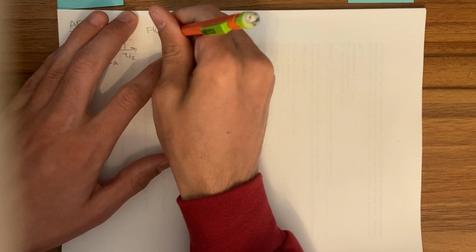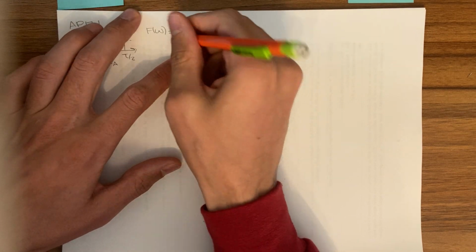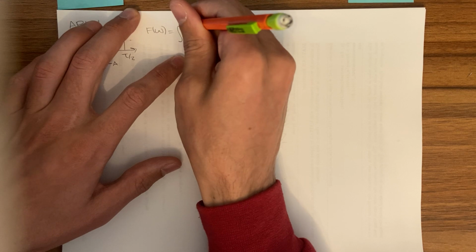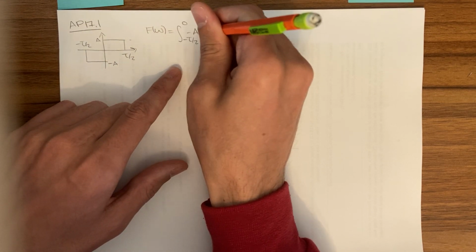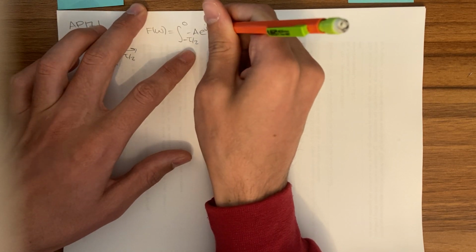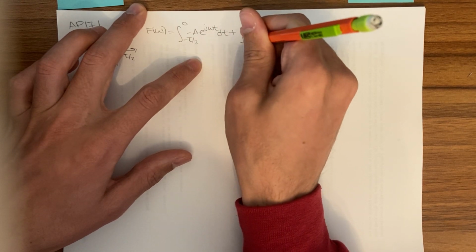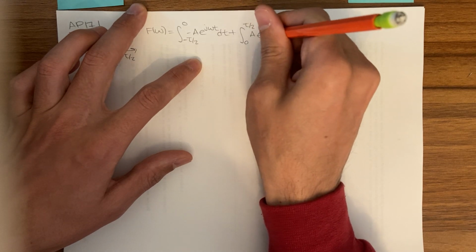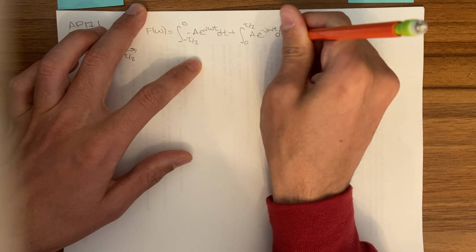So we have F of omega, that's equal to, so we're going to break this into two integrals just like we did earlier. So it's going to integrate from negative tau over 2 to 0, that's going to be negative a e to the minus j omega t dt, plus the integral from 0 to tau over 2 of a e to the minus j omega t dt. Okay?